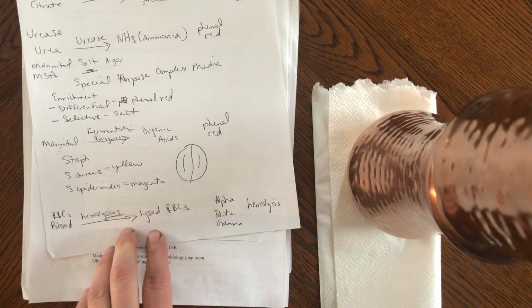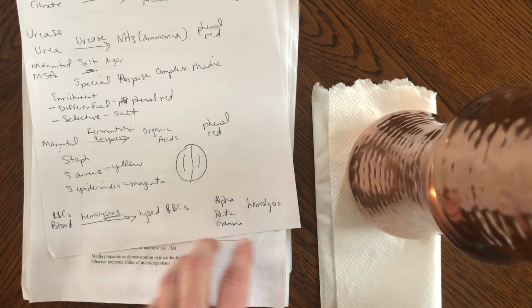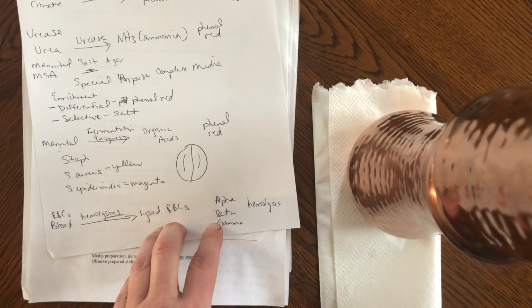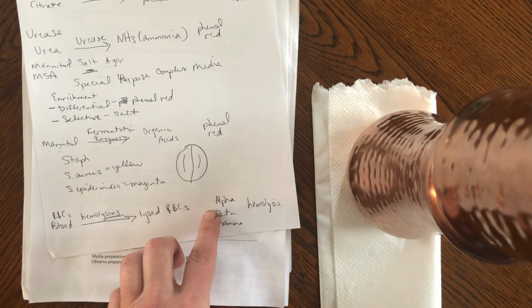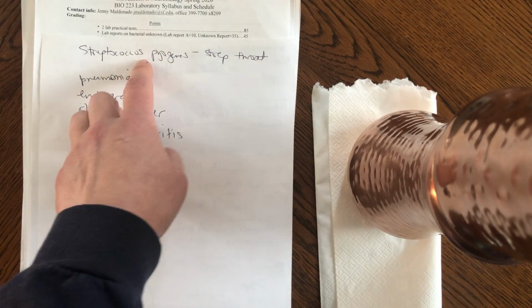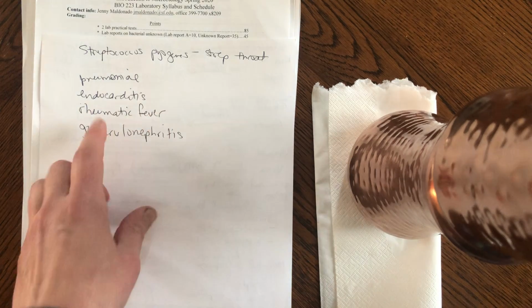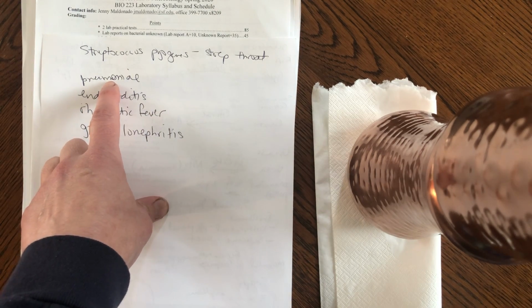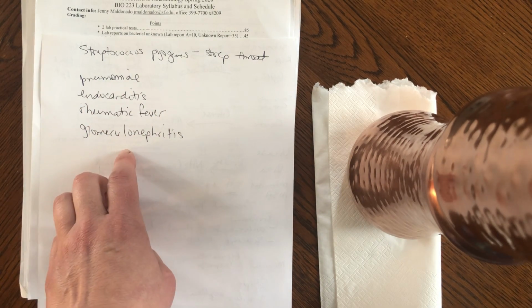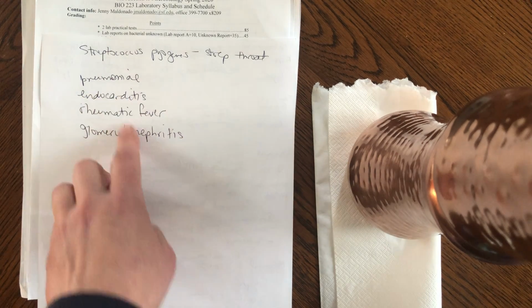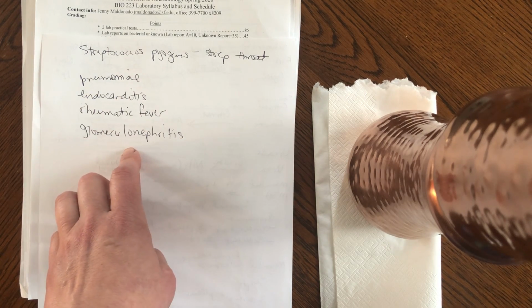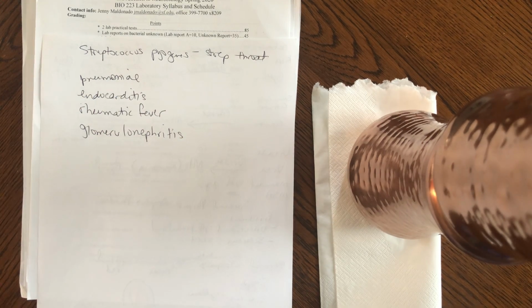So for this blood agar, again, you've got to know the difference between alpha, beta, and gamma hemolysis. You need to know the chemistry behind it. You also need to know that Strep pyogenes is the bacteria implicated in strep throat. And if you don't get strep throat taken care of, these are the four secondary sequelae or infections that you can get as a result of an untreated or improperly treated strep infection.